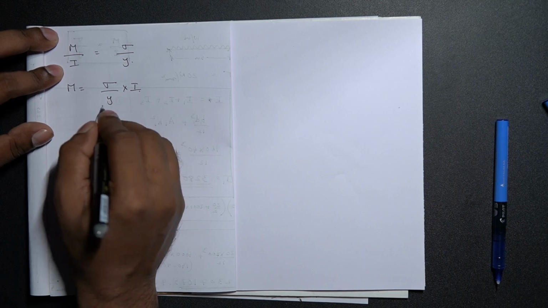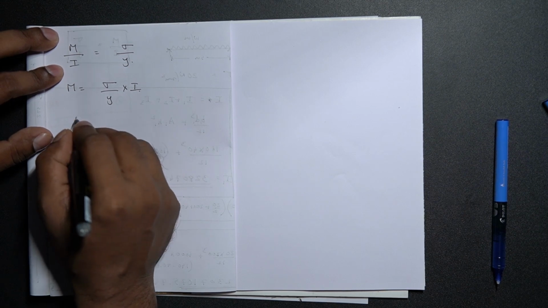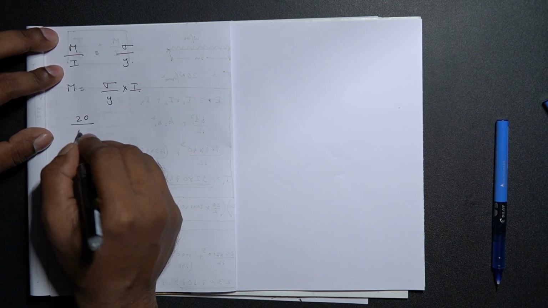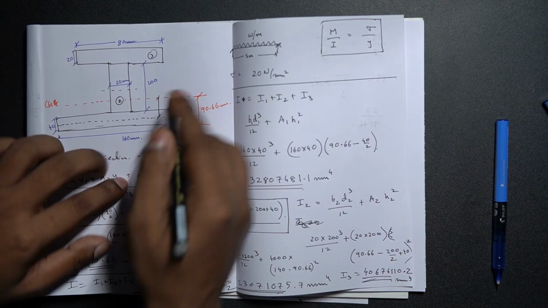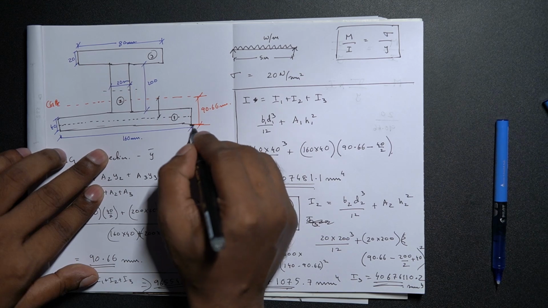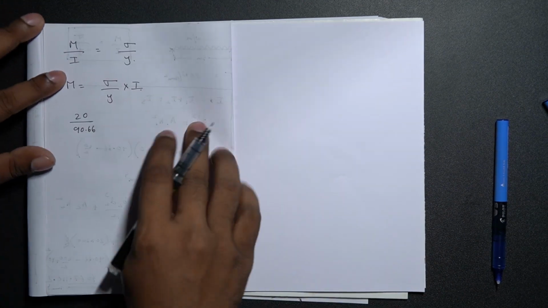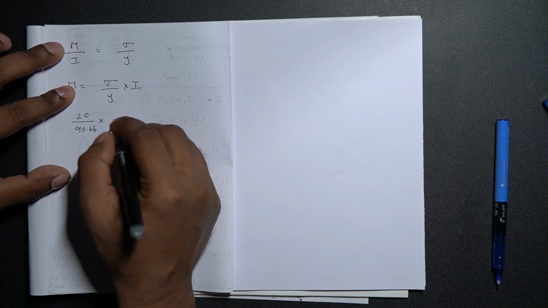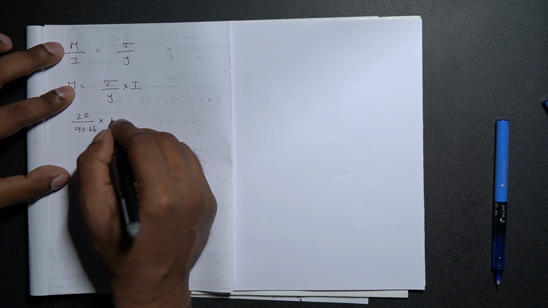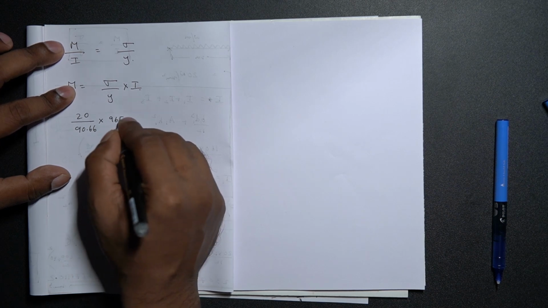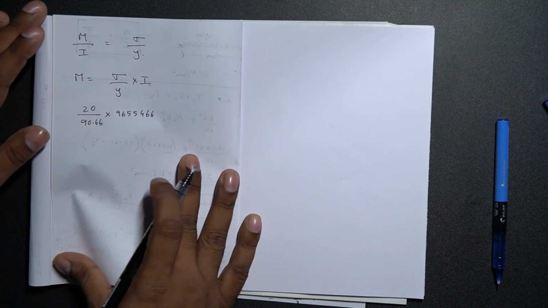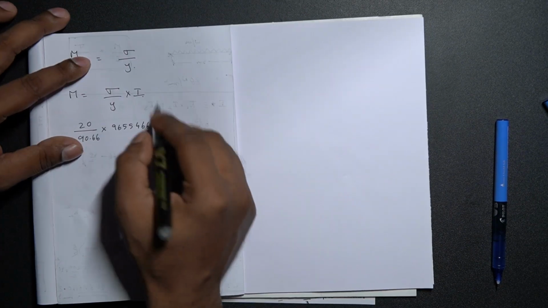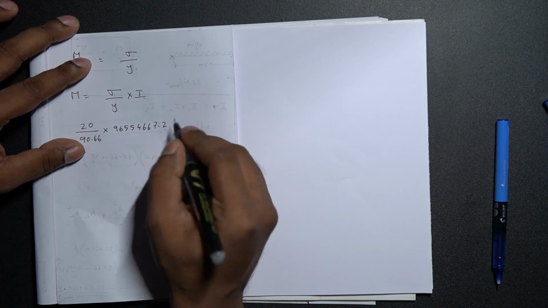So M is equal to sigma by y into I, that is 20 by 90.66, the distance of the neutral axis to the outermost fiber, into I, which we got as 9655466.7.